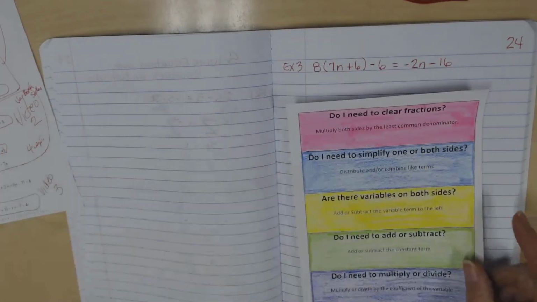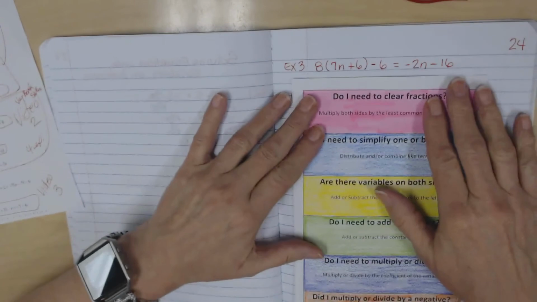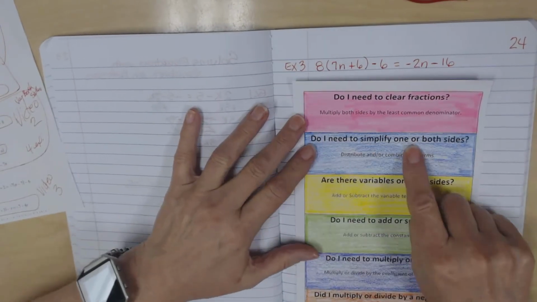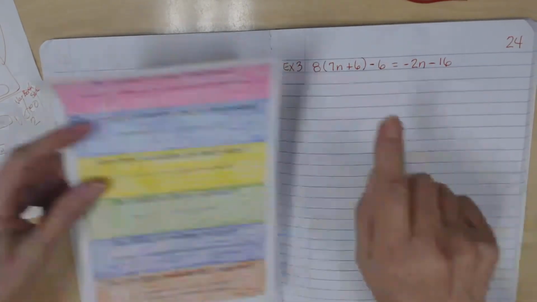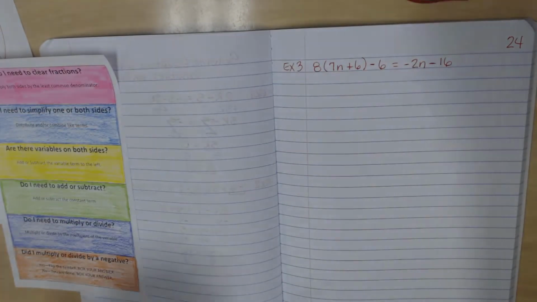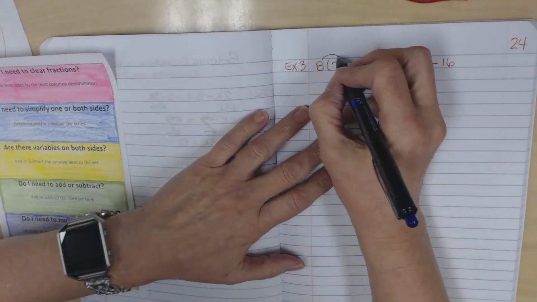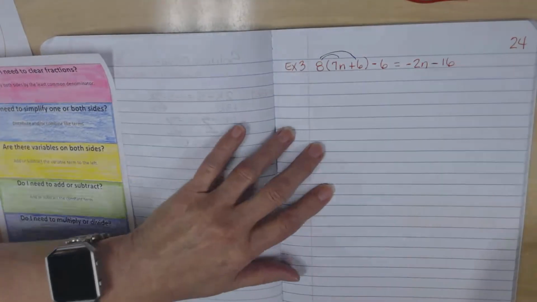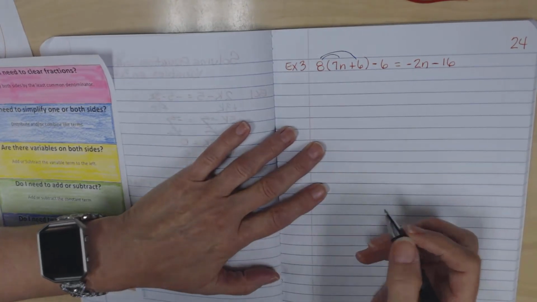So again, we go back to our questions. Do I need to clear fractions? No, I don't have any. Do I need to simplify one or both sides? Yes. On this side, I have to apply the distributive property. So I'm going to distribute that 8 to both of the terms inside the parentheses.